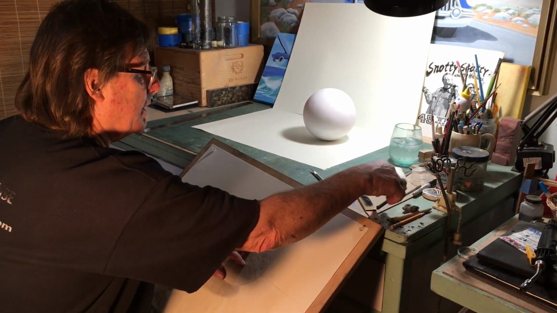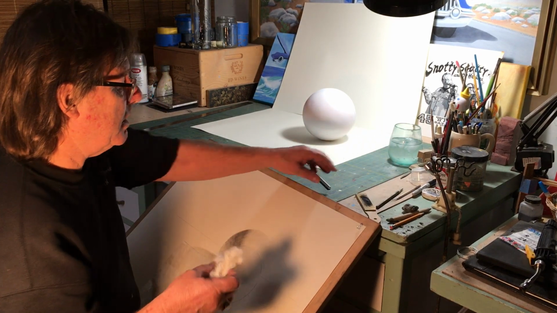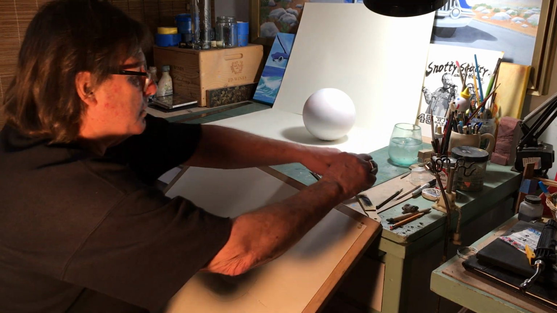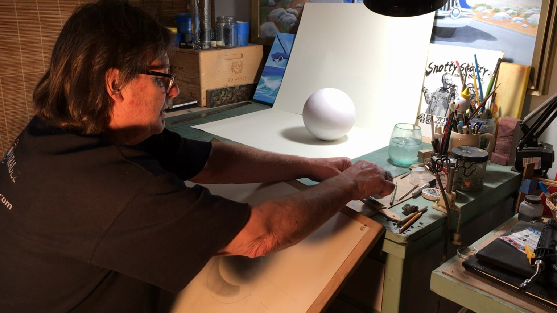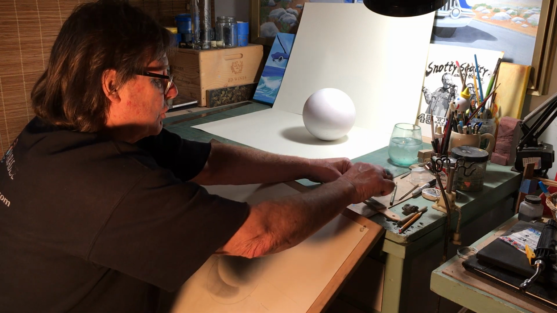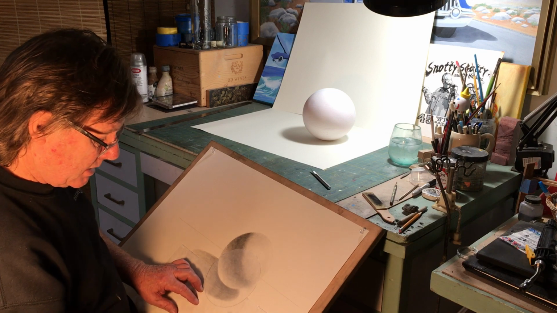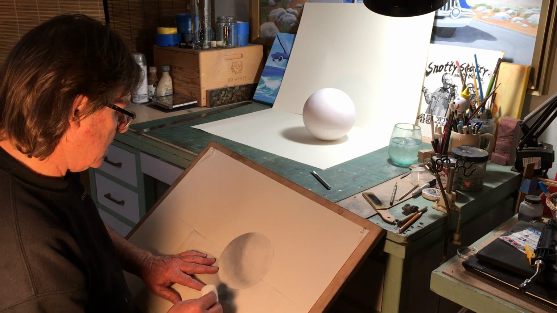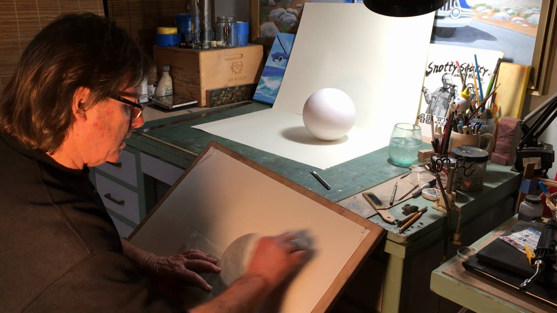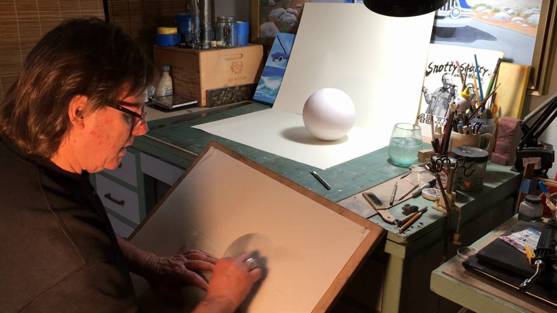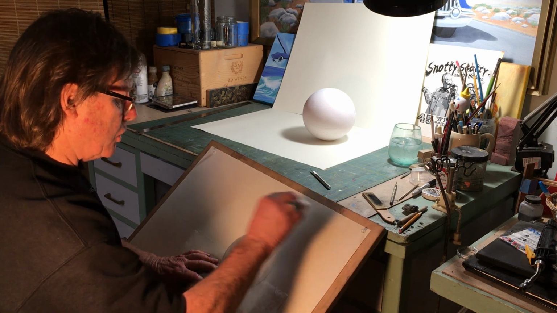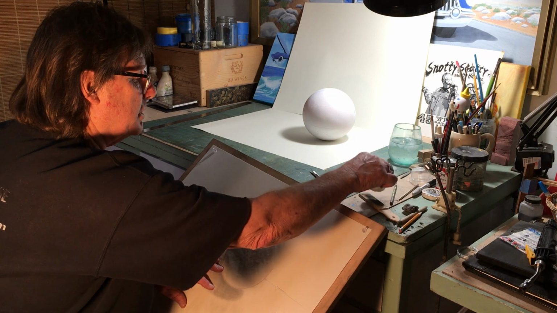Now I'm going to take my cotton pad and go over to my sanding pad and borrow some graphite from that. Working from the paper, going off of the paper, and keep borrowing some more.